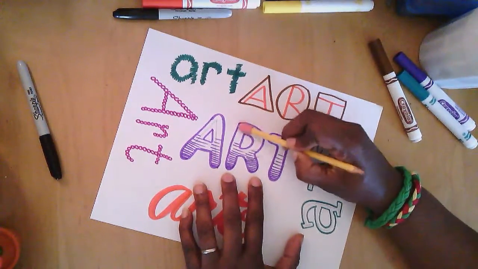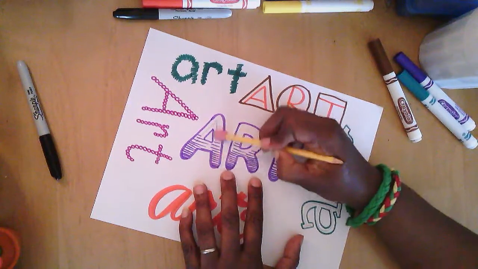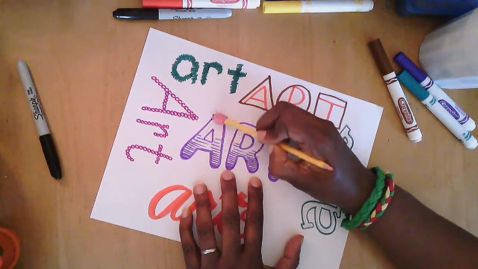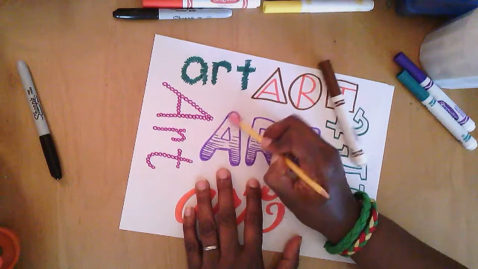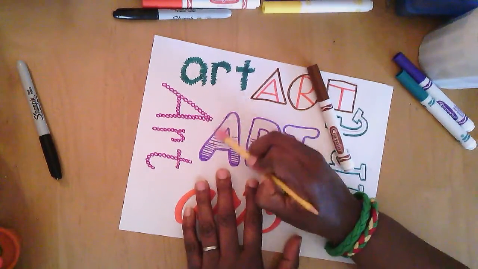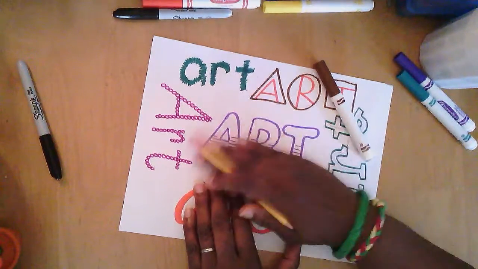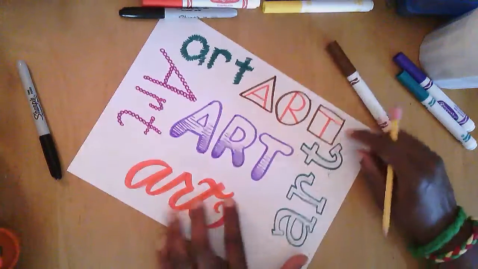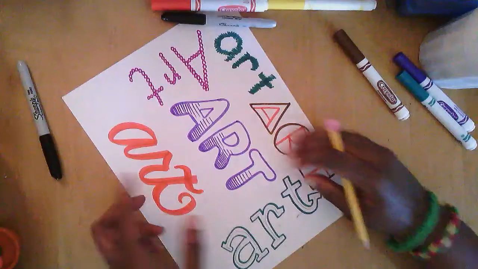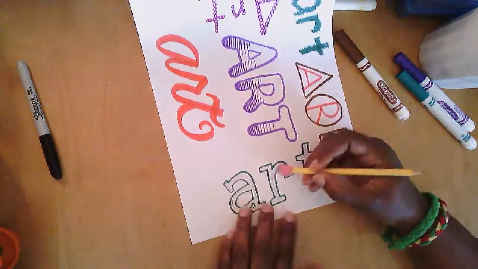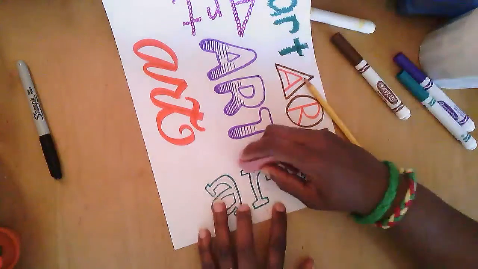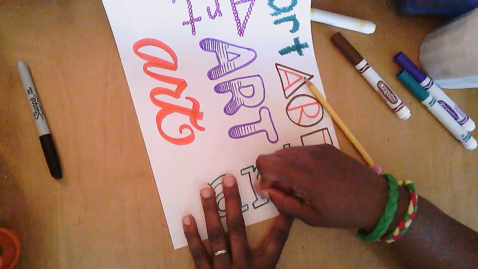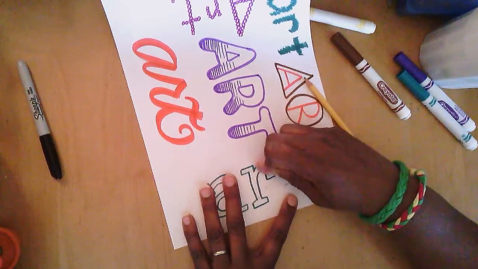So on this first one that I did, I used the marker to make this go from light to dark, but with this one here, I'm going to show you how I do it with a crayon. So let me erase the pencil marks here before I start to color.